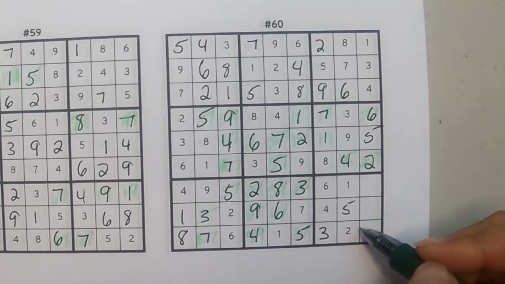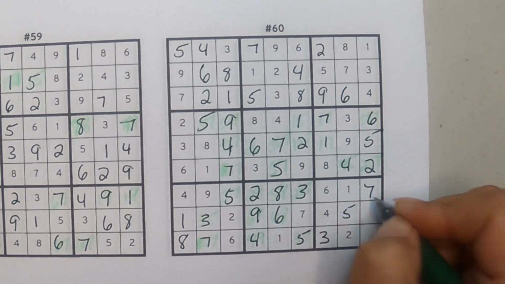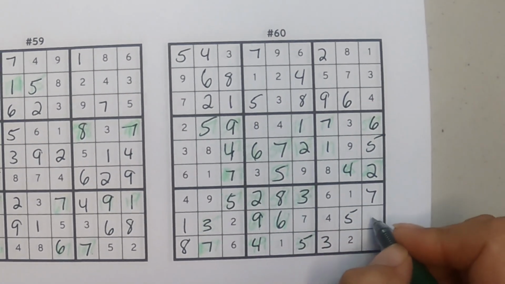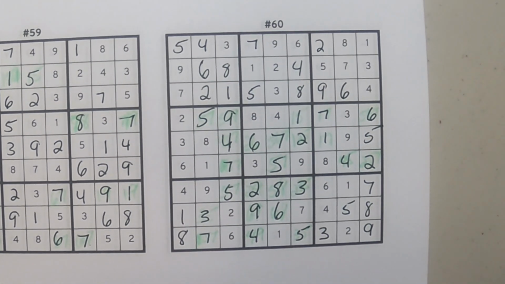So for this box, we're missing 7, 8, and 9. We've got 8 and 9 here, so this is our 7, 9 here. So 8 and 9. And there we have it for today's puzzle.